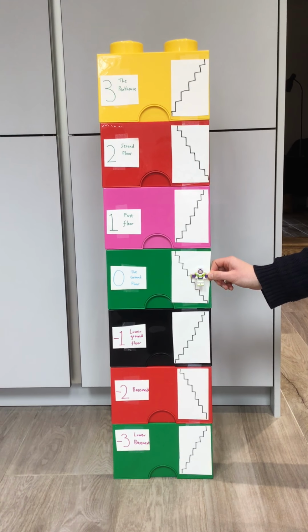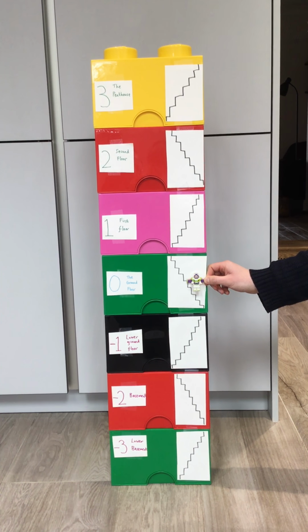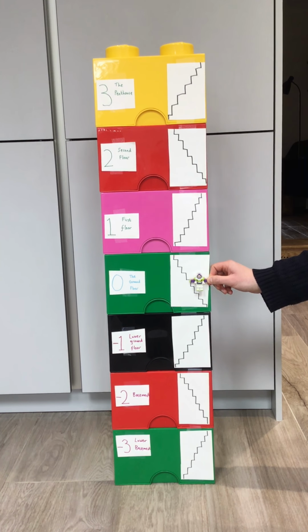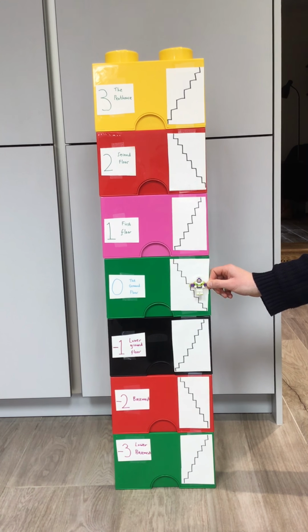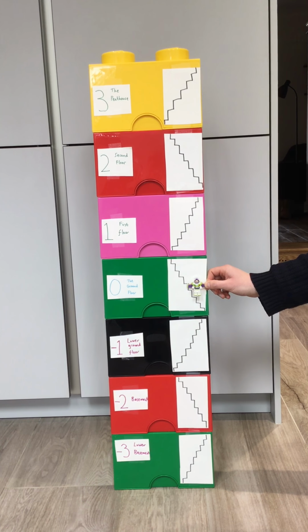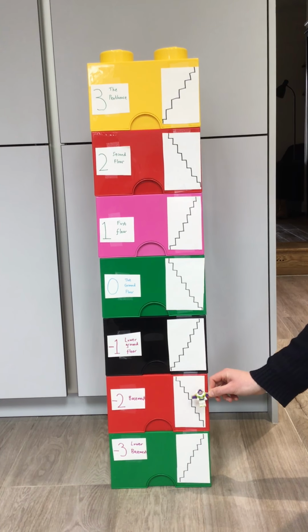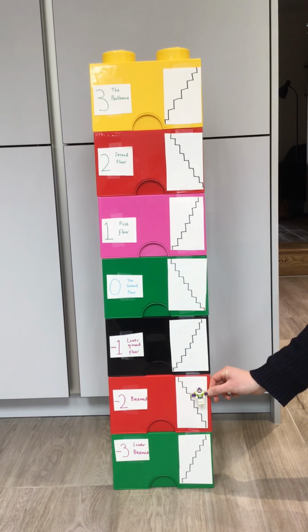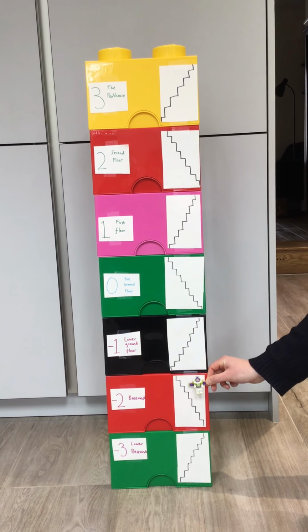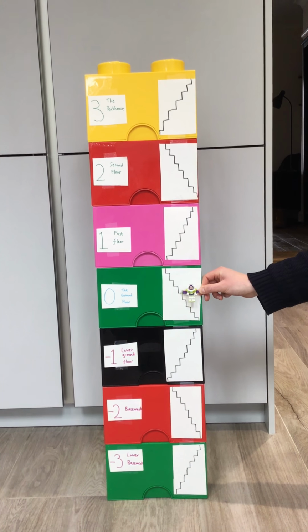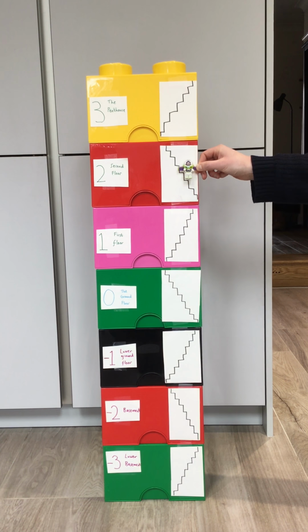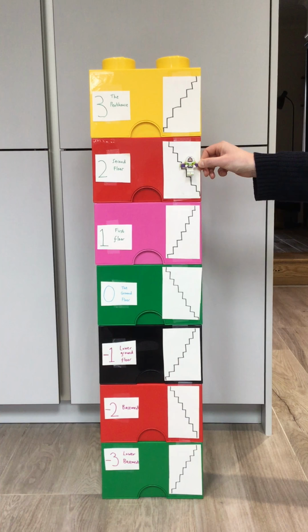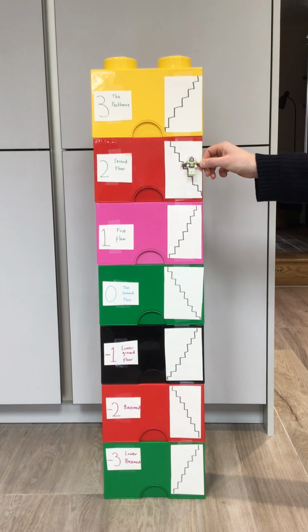Okay. Problem number 2. If Lego Buzz Lightyear starts in the basement and ascends, that means goes up 4 floors, where does he end up? So he starts in the basement, so that's -2. And he's going to ascend 4 floors. 1, 2, 3, 4. He ends up on the 2nd floor, of course.